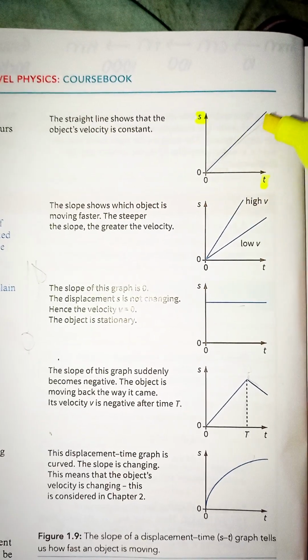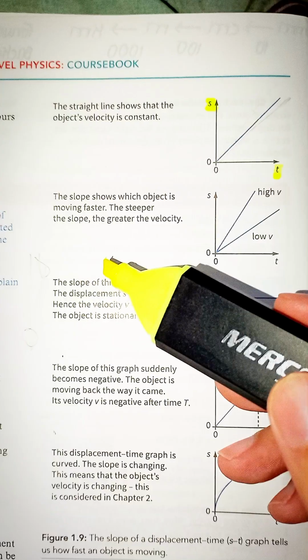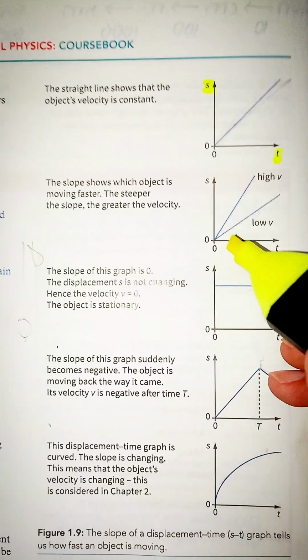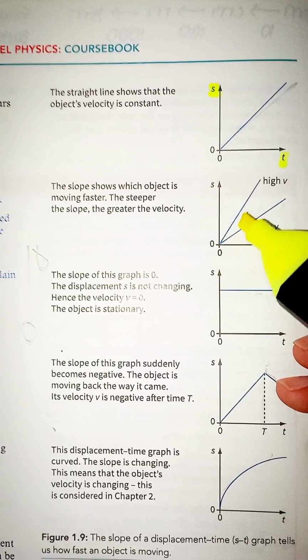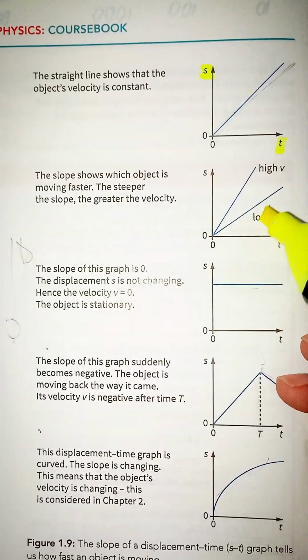Make sure the steeper the slope, the greater the velocity. From this graph you can see that the less steep slope shows a low velocity, and the steeper the slope, the higher the velocity.